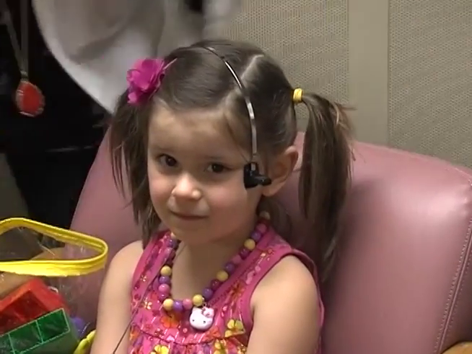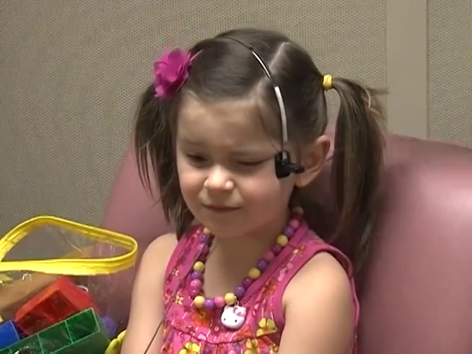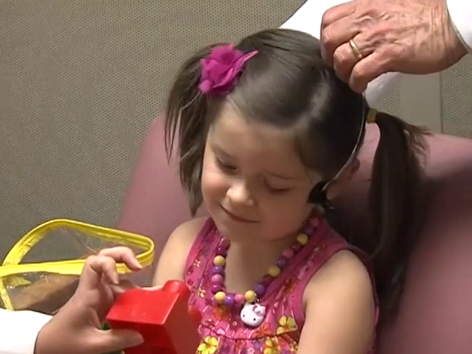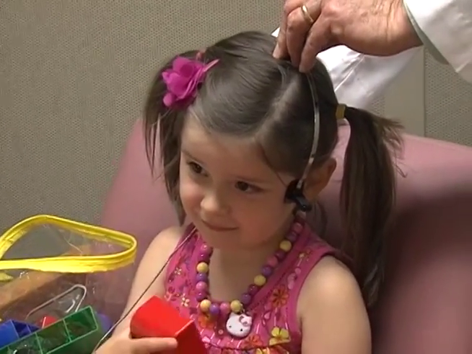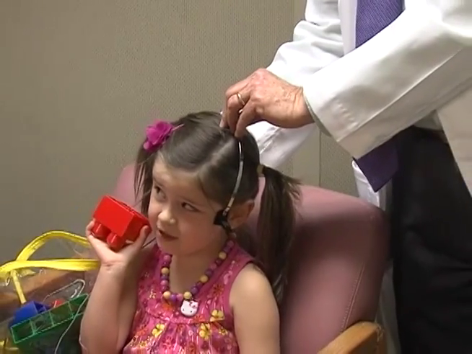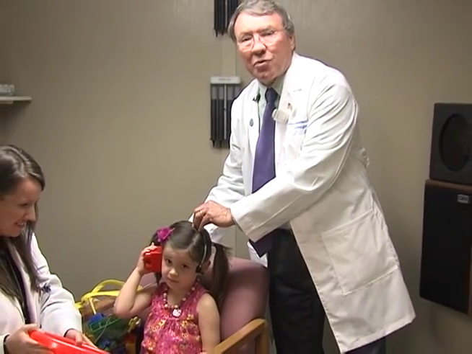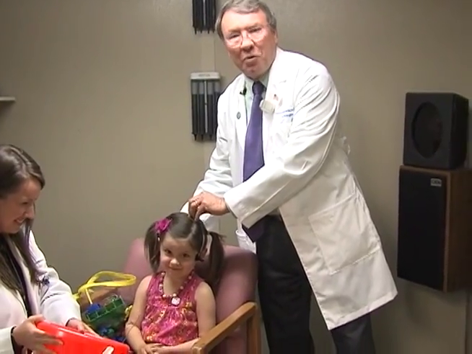She hears a little sound, and when she hears the sound through the vibrator, then she responds, and we can tell if the inner ear is working normally. And we can compare how she hears through the vibrator compared to the earphone. And if there's a difference, then we know there's probably fluid in the ear.